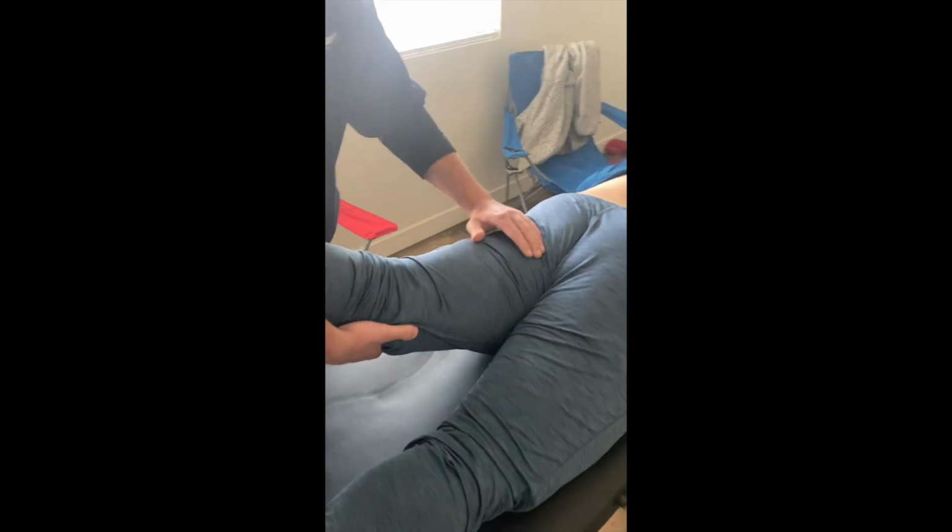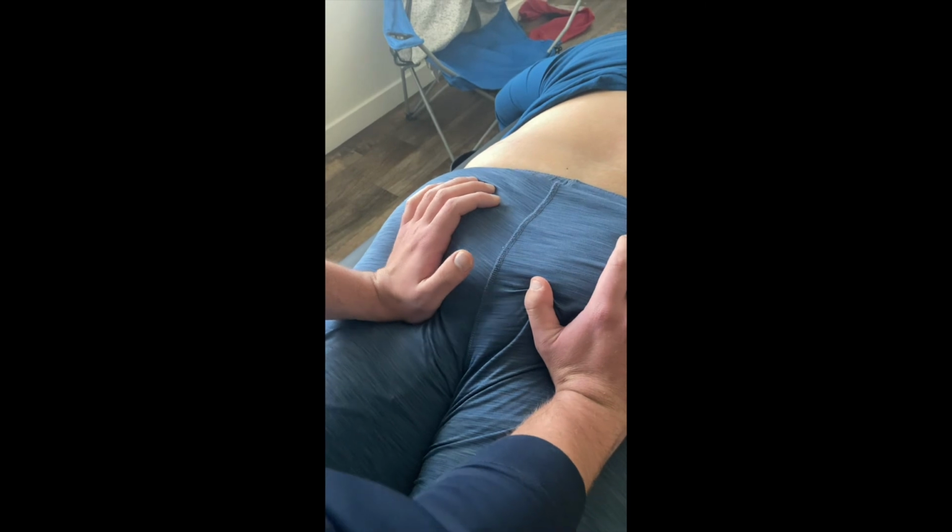Ischial tuberosity. All right, so for that, I'm going to have Kevin bring his leg up a little bit. We're going to find the gluteal fold, which is right about there. This is going to be the bone that you sit on. So if you come up from the gluteal fold with your palms, you should be able to, yep, you can feel a bony end feel in here. And that's going to be where your hamstring muscles attach as well.